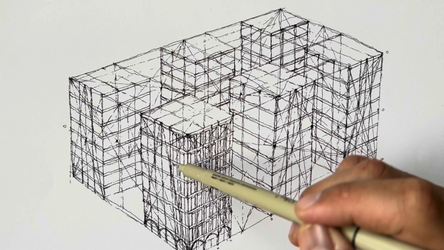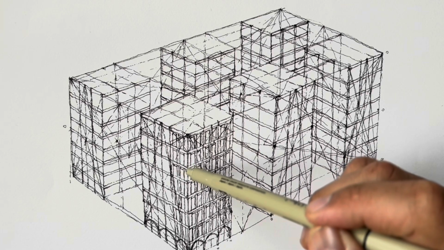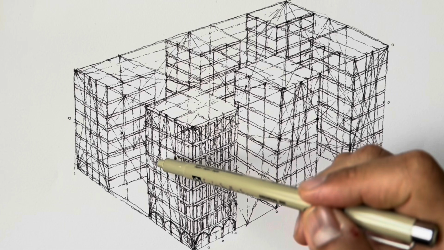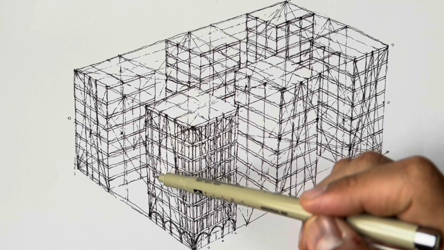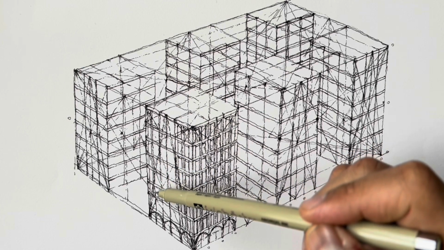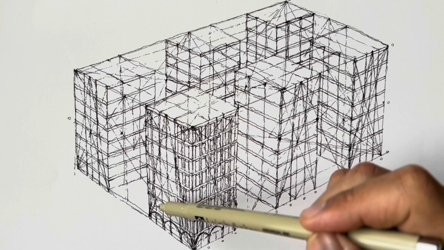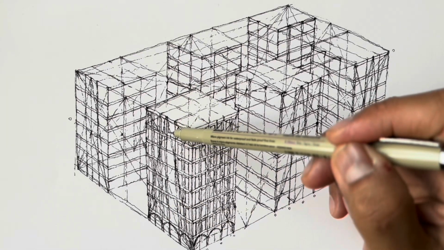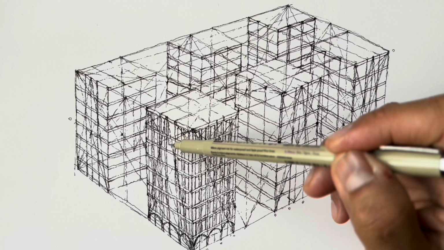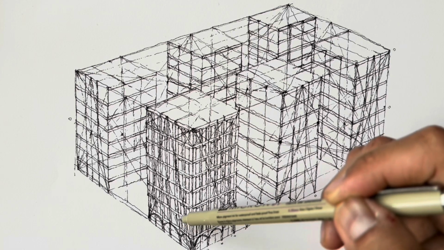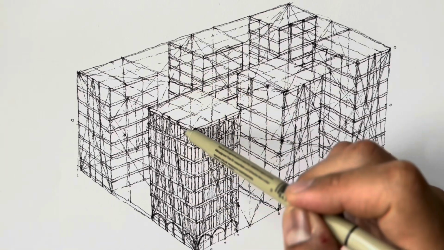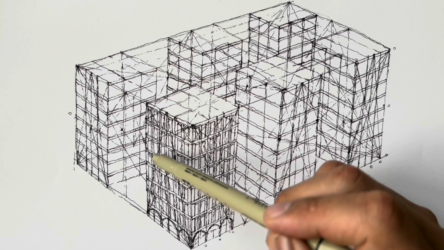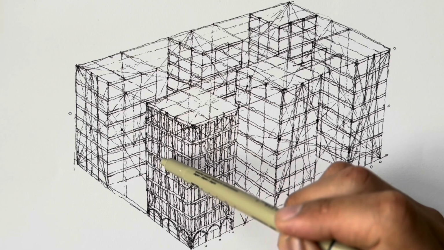For now, I'm going to just finish with one. I believe the exercise of this drawing is only to indicate how to draw multiple high volume building blocks on one single piece of paper without the vanishing point for perspective drawings.